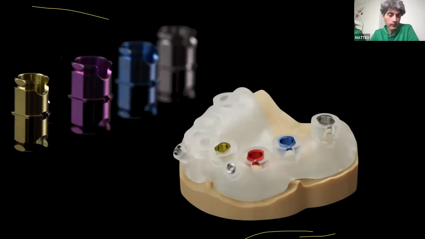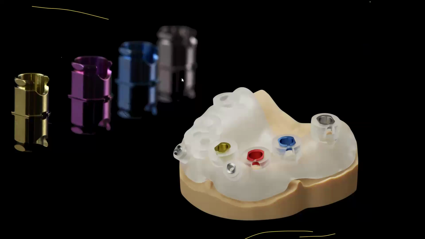Klockner has 4 colors for sleeves. The yellow one is for micro VEGA, and then we have the same size of sleeves in different colors, like pink, blue, and gray, just to distinguish and give you an indication of which implant diameter is going inside every hole, planned for that area.